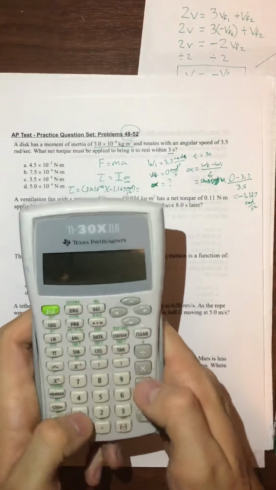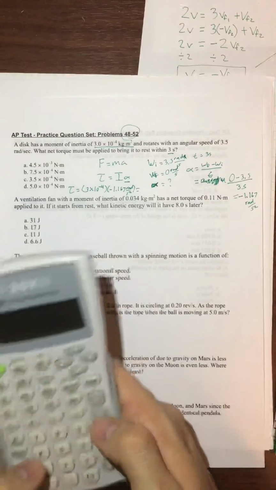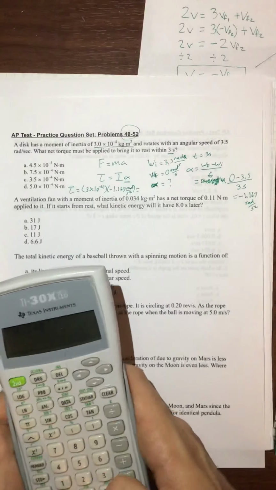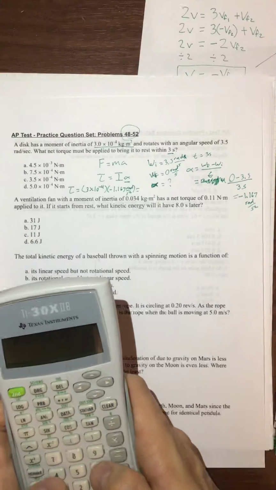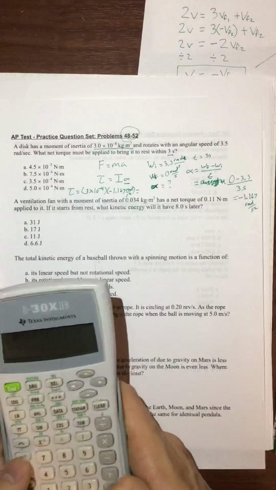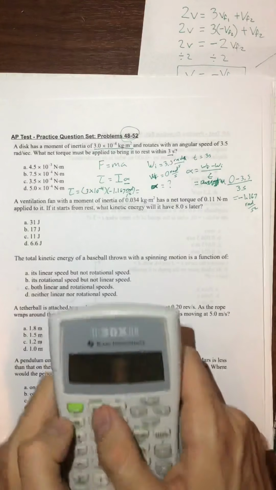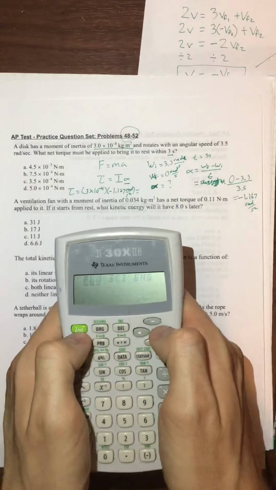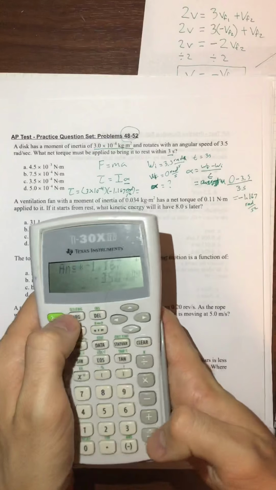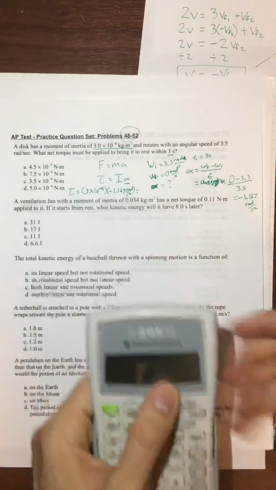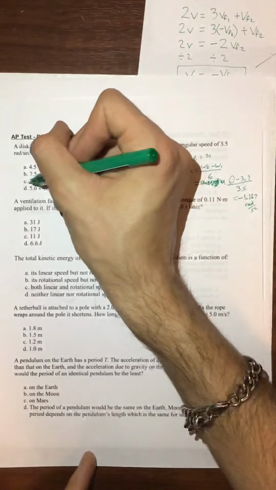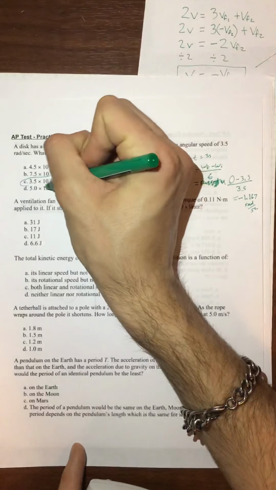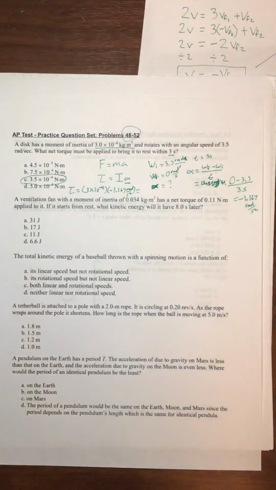So 3 times 10 to the negative 4 multiplied by negative 1.167. And I get this number, which I can put into scientific notation by hitting second degree, switching it to scientific mode. 3.5 times 10 to the negative 4, which is option C. They dropped the negative, though. I didn't.